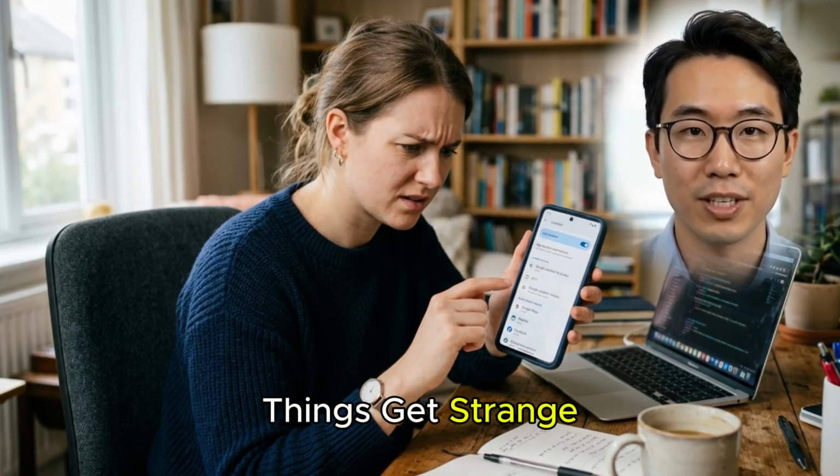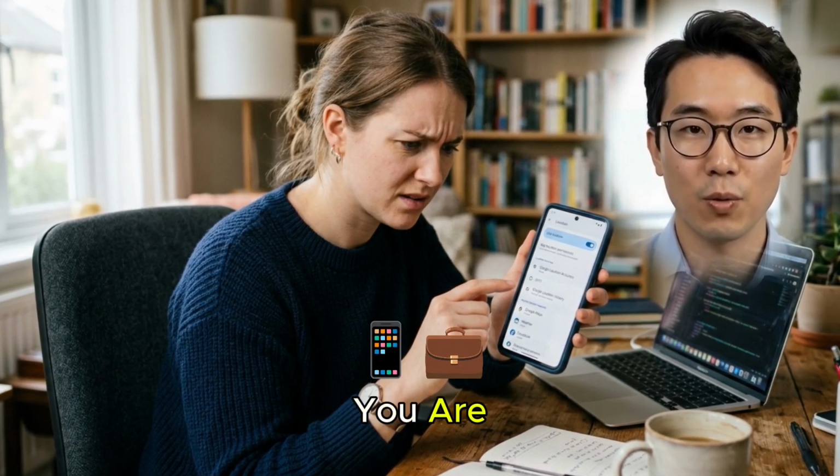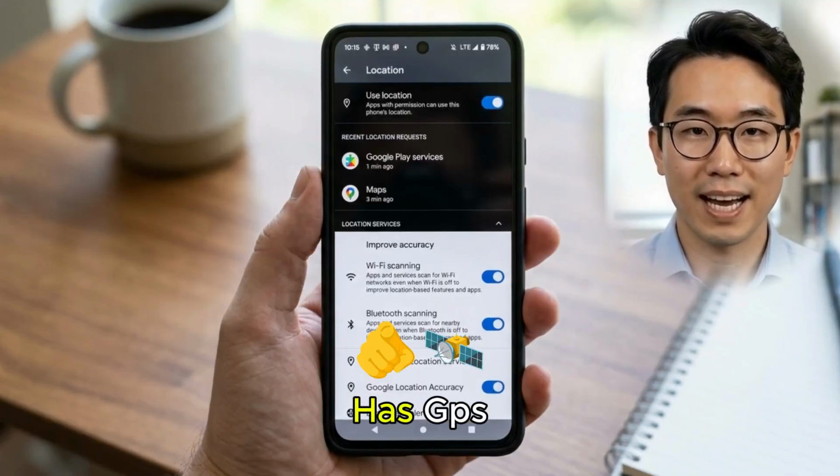Now here's where things get strange. Even after disabling that, your phone may still be working to track where you are with surprising precision. Your phone already has GPS.